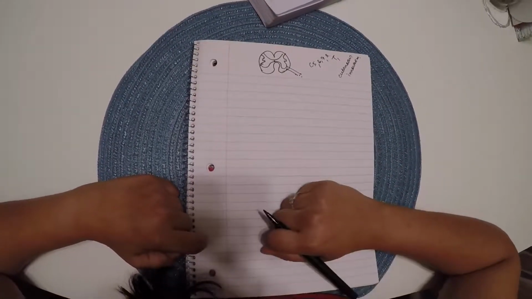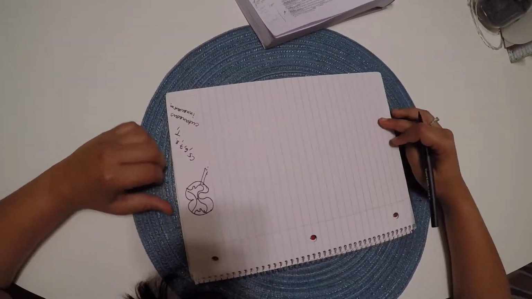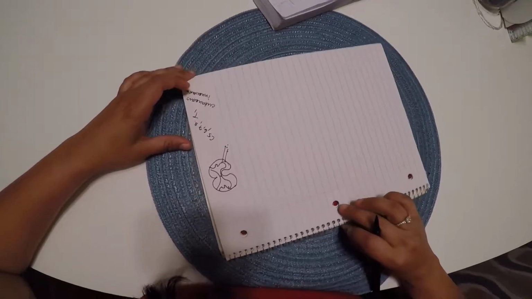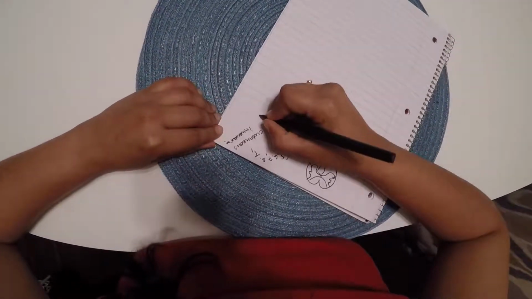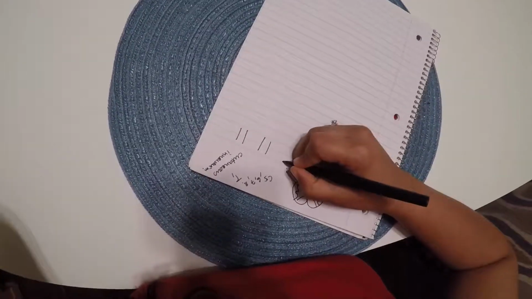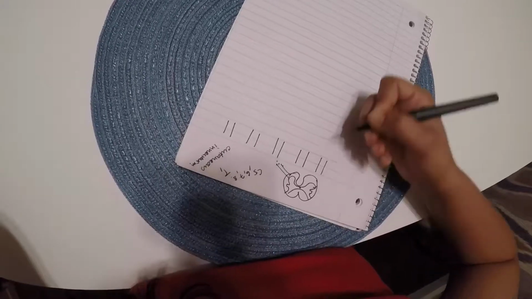Now, formation of the brachial plexus. The brachial plexus is formed of the ventral rami of spinal nerves C5, C6, C7, C8 and T1.